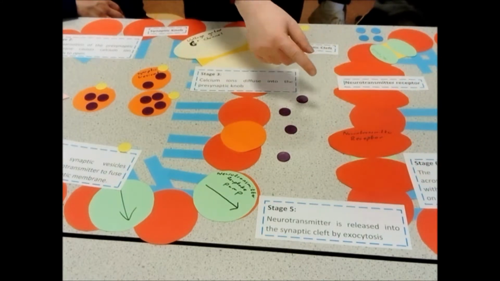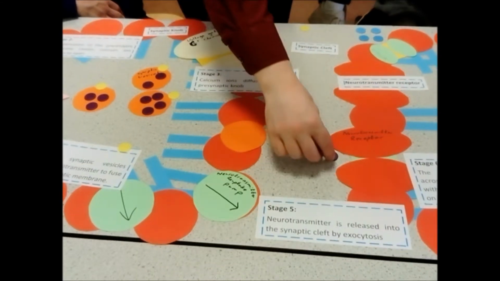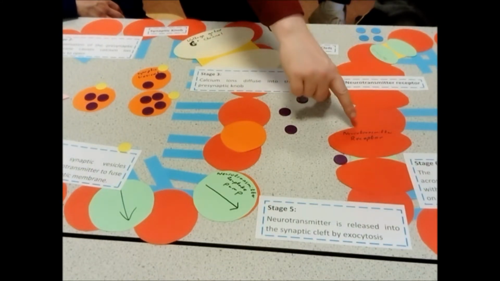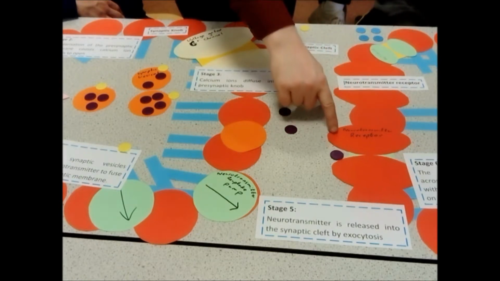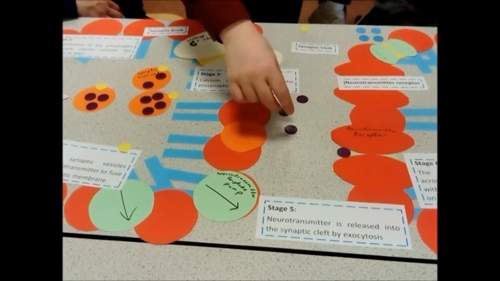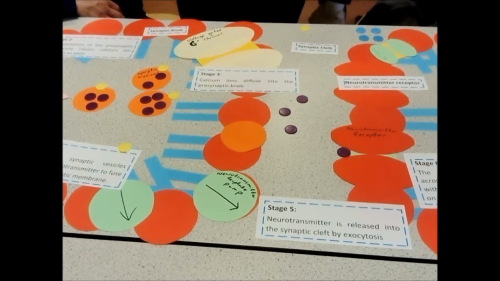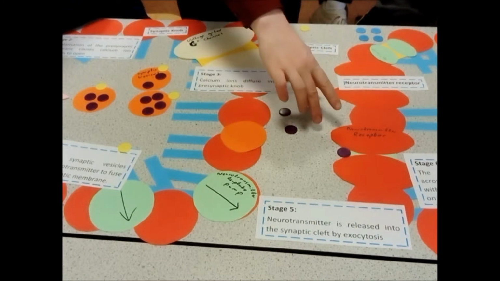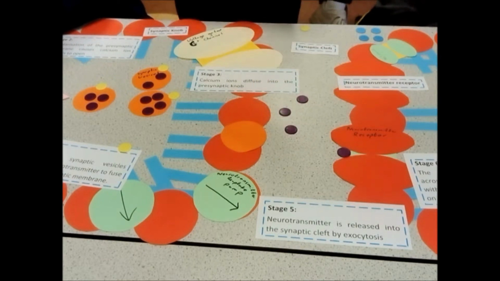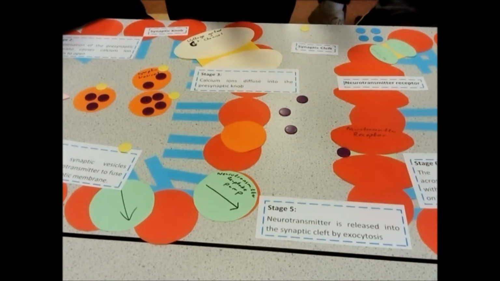As it diffuses across, it binds to a neurotransmitter receptor on the postsynaptic membrane. Remember a receptor is basically a protein, or a series of proteins that work together. When it binds, that causes a conformational change in its protein, so it might squeeze in a bit, which stretches the membrane.